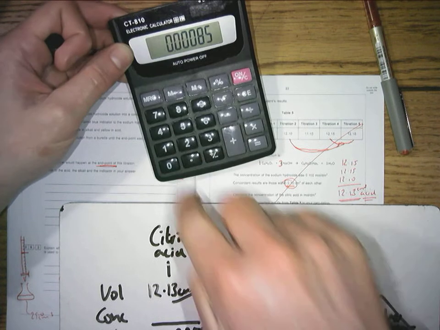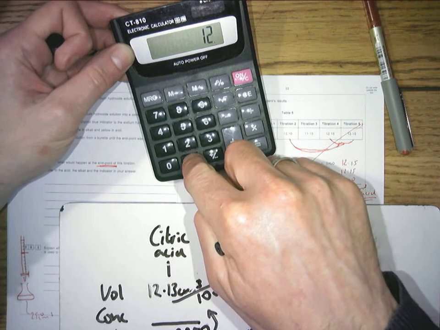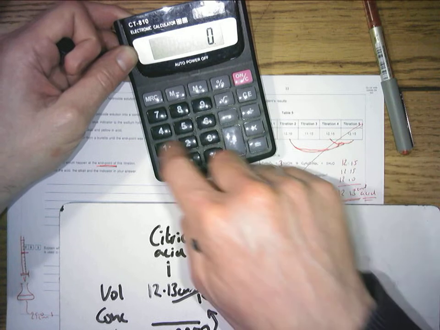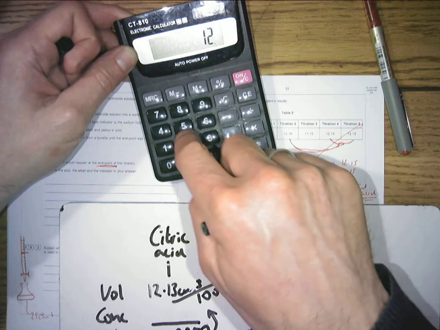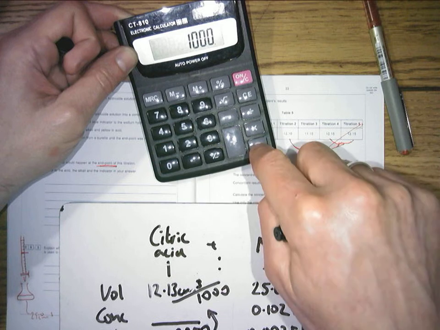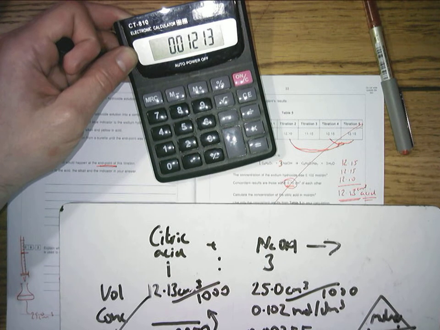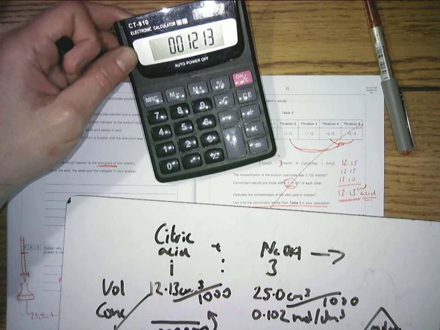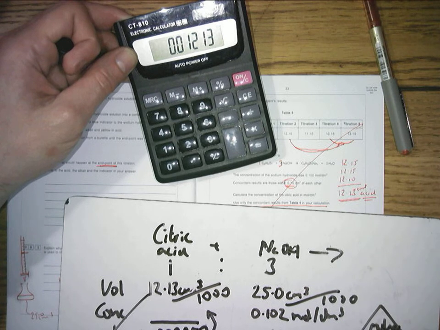Right, so 12.13 divided by 1,000 equals 0.01213. I'm just going to leave that on there like that. Moles divided by volume gives me concentration.